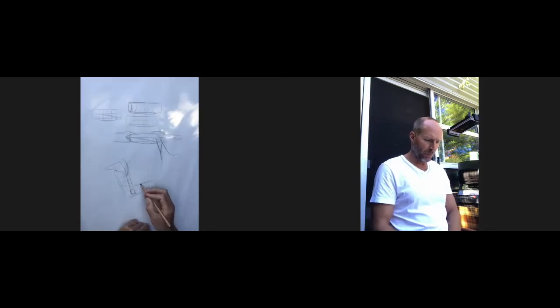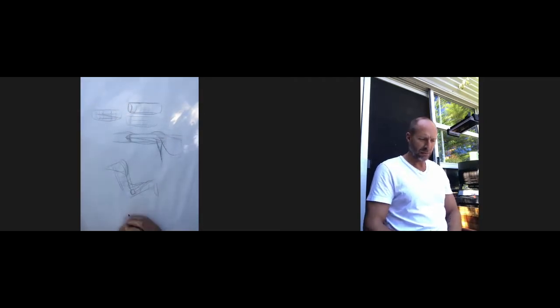As we get into the forearm next week, this will then force this muscle to do this, and the other muscles that attach here to do this.